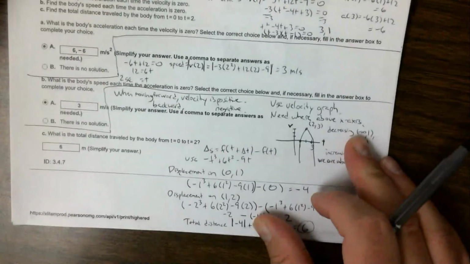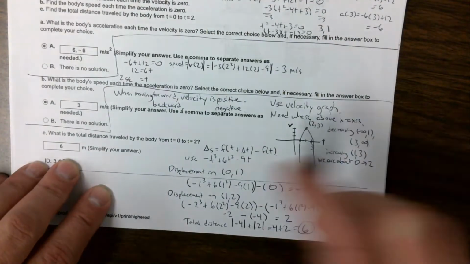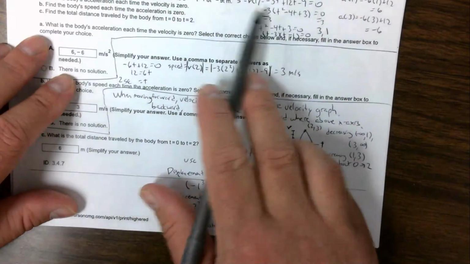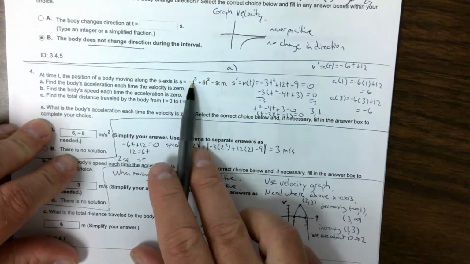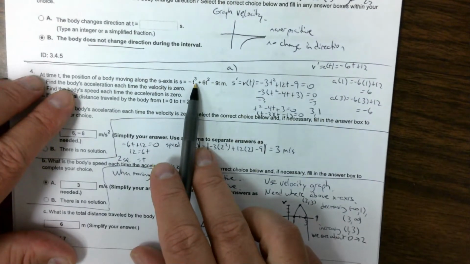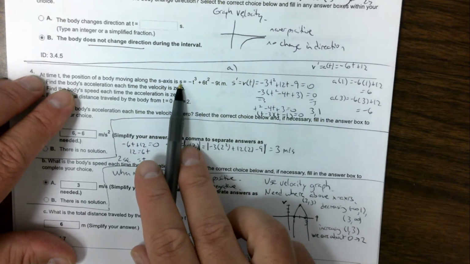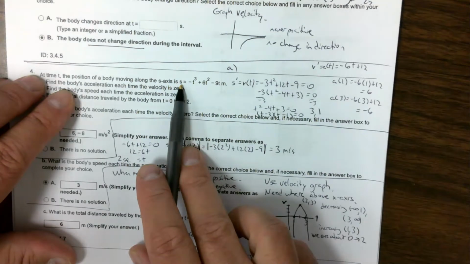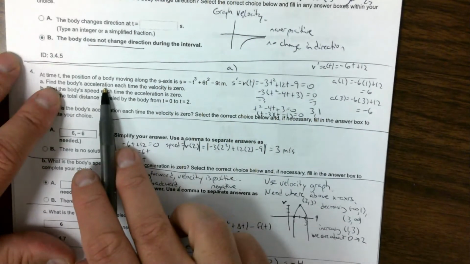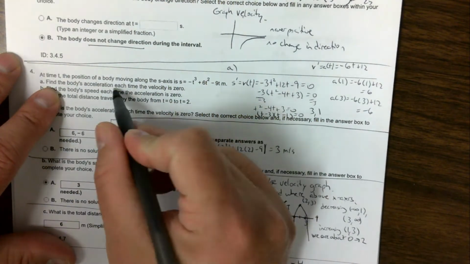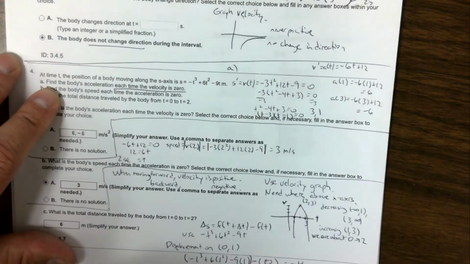The start of it is right there. I have negative t cubed plus 6t squared minus 9t for my distance. And it wants the acceleration each time it's 0 for the velocity.